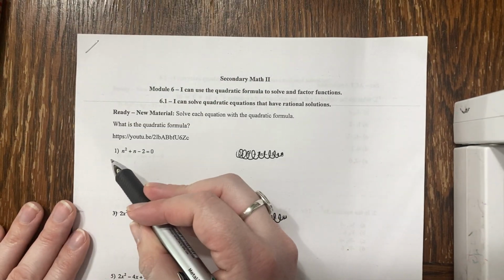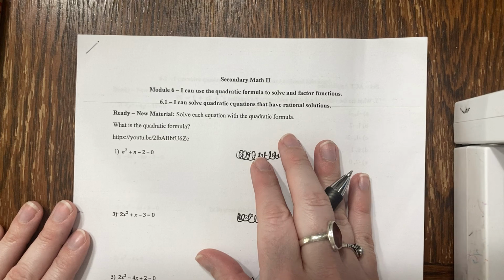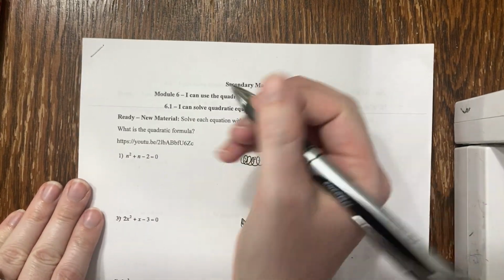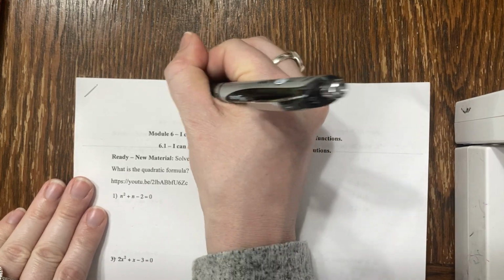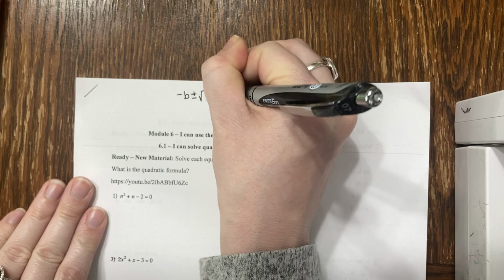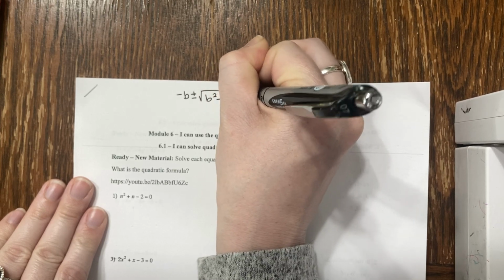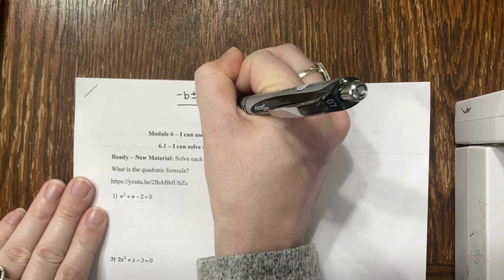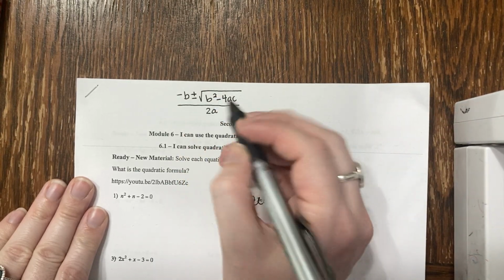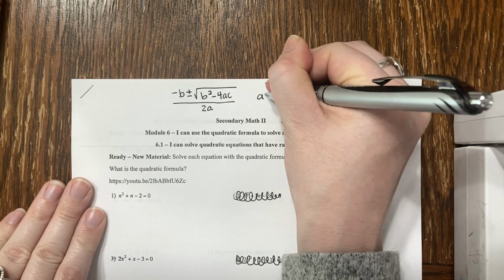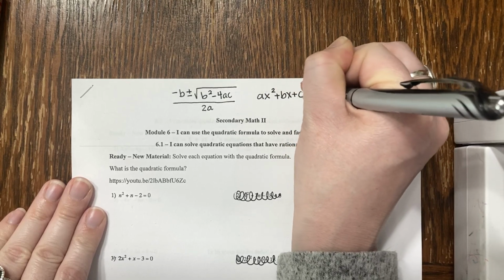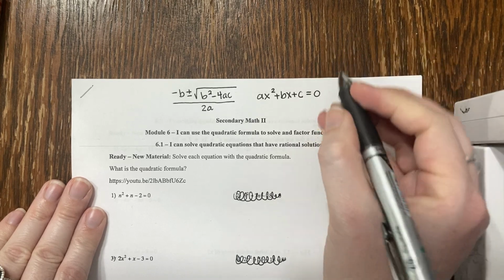So on question 1, when I use the quadratic formula, I'm going to write it at the top: negative b plus or minus the square root b squared minus 4ac all over 2a. These a, b, c letters come from the quadratic function ax squared plus bx plus c equals 0.